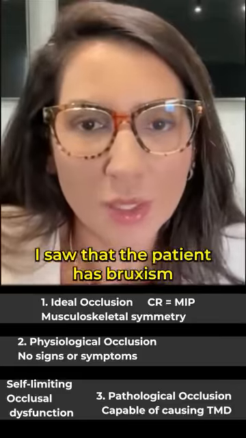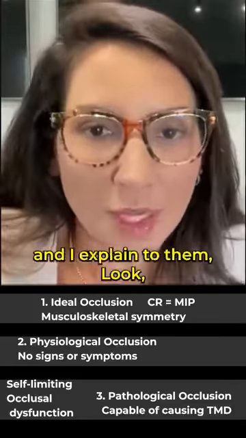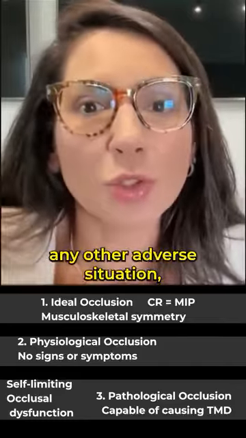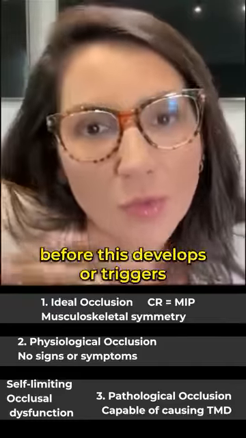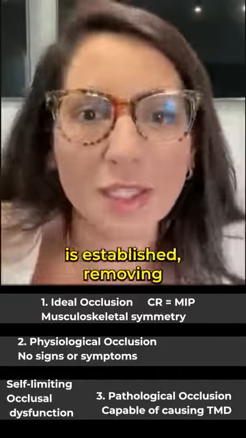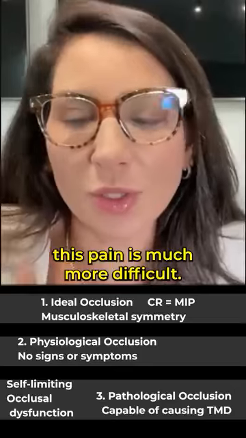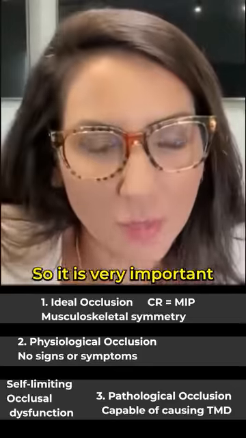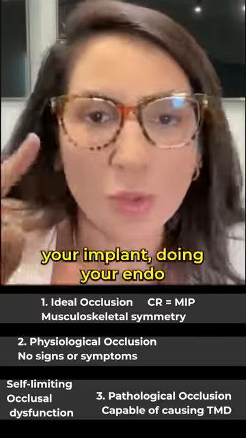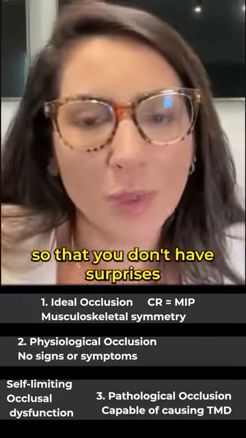I saw that the patient has bruxism, and I explained to them, look, if there is a high restoration, if there is any other adverse situation, let me know right away before this develops or triggers a problem. Often uncontrollable, because once pain is established, removing this pain is much more difficult. So it is very important for you to understand where you are placing your restorations, your implant, doing your endo, so that you don't have surprises later on.